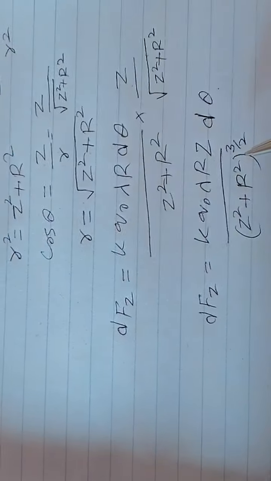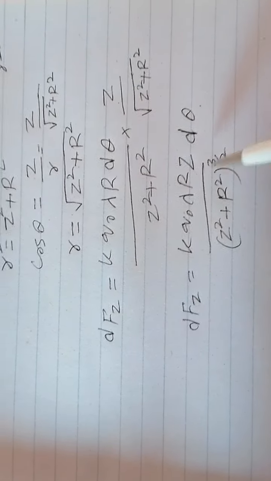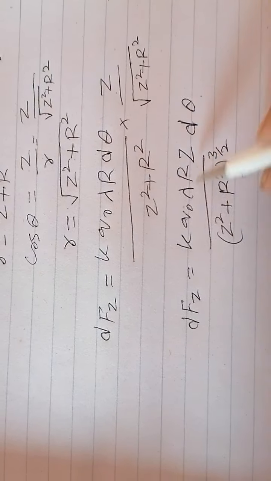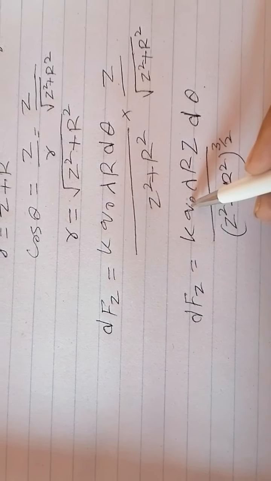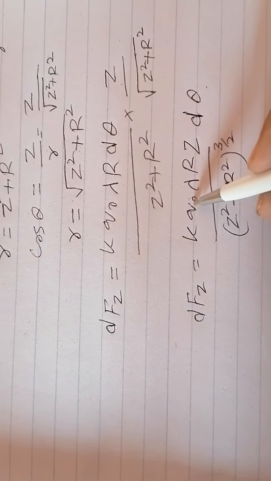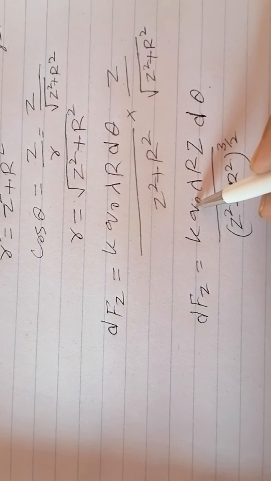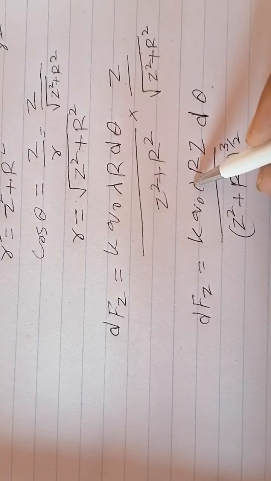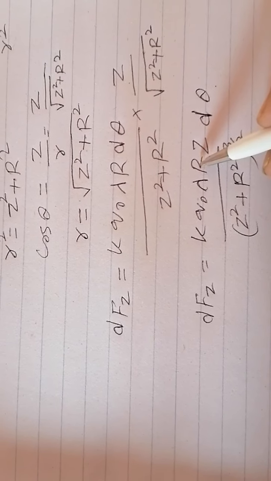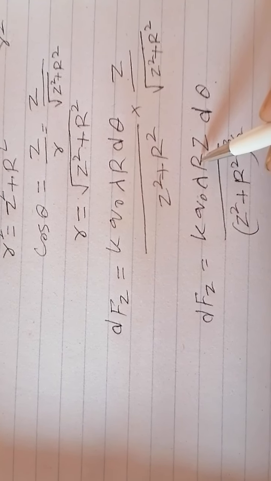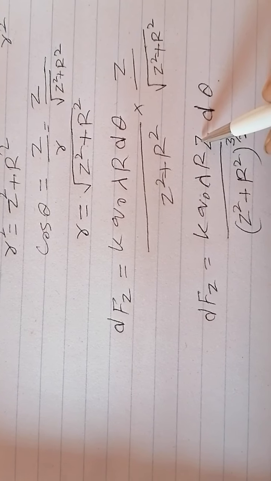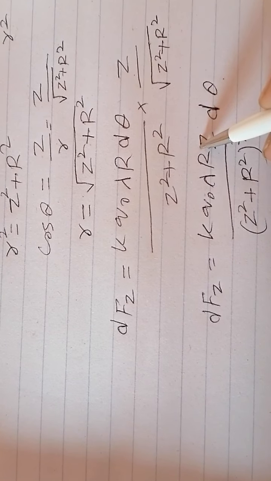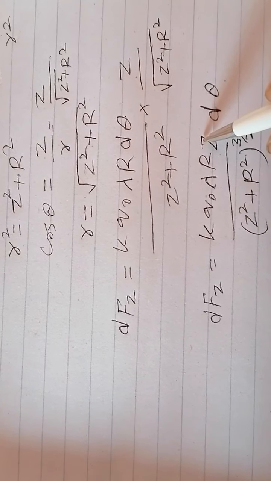All these values are constant: k is constant, q naught is the constant test point charge, the linear charge density is constant, the radius of the ring is constant, and z, the distance where we want to find the force, is also constant.